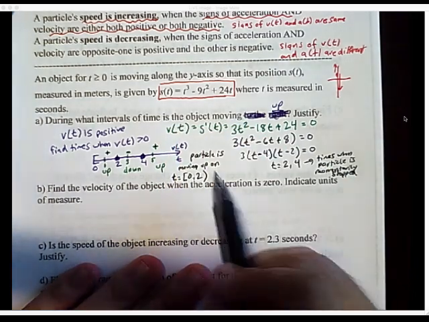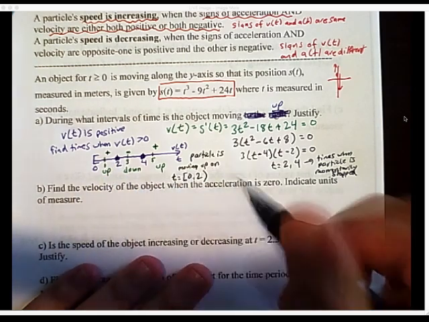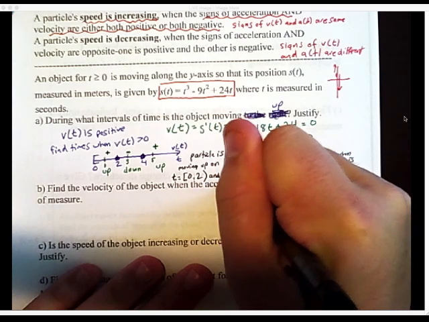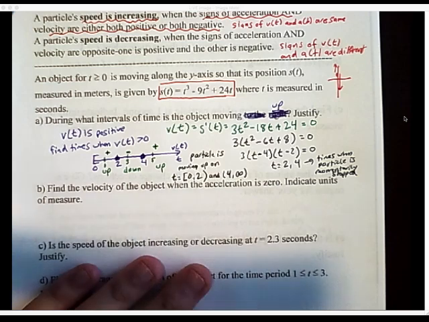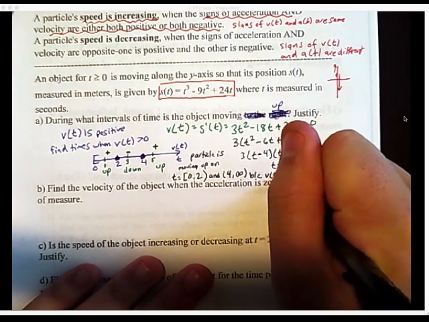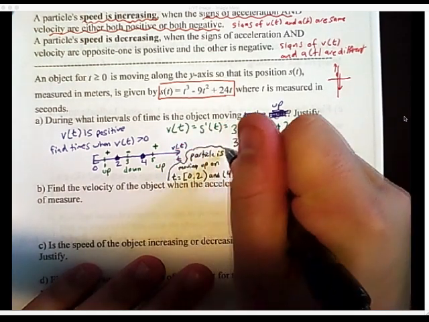And we will not include the 2 because at 2 the particle stopped. And from 4 all the way out to infinity. It'll keep going up forever after that because the velocity is greater than 0. So I answered the question and I gave a justification.